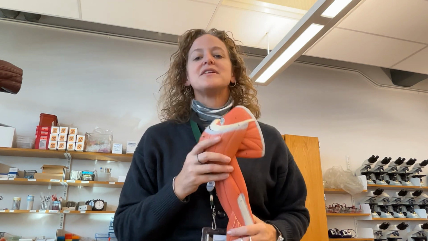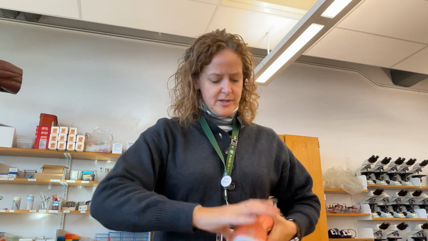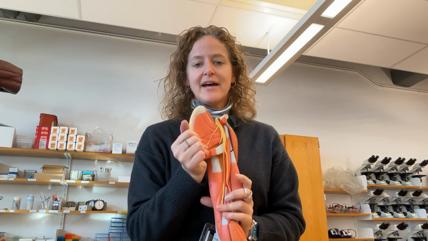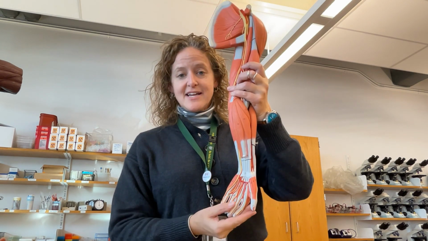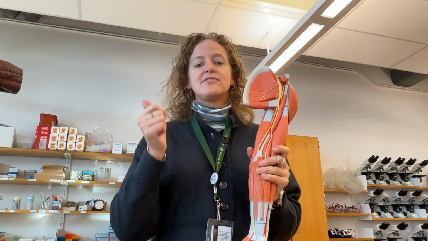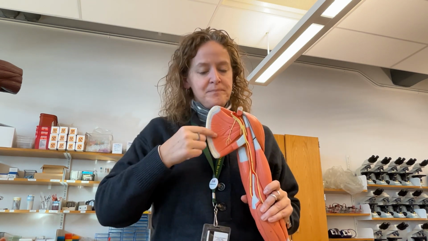Let's look at the deep muscles. Underneath the deltoid, this is not coming off right now. The muscles that line the scapula, what are they called? Rotator cuff. Let's identify the 4 rotator cuff muscles. SITS, S-I-T-S. Supraspinatus, infraspinatus, teres minor, subscapularis. They're deep. We're underneath the pectorals, pectoralis major and minor.